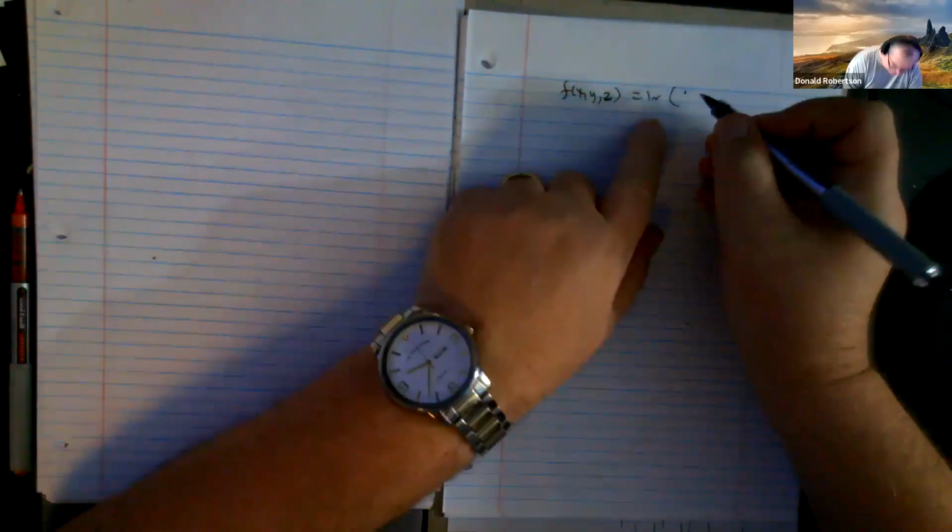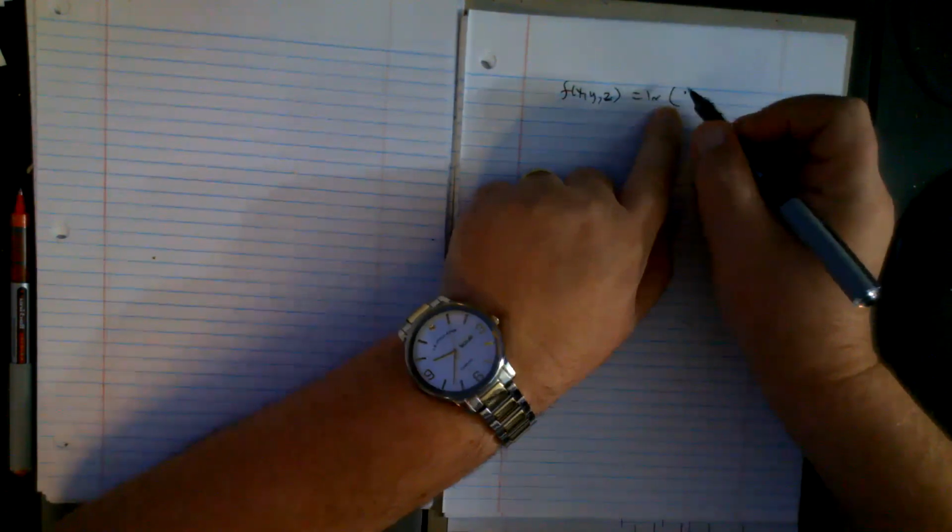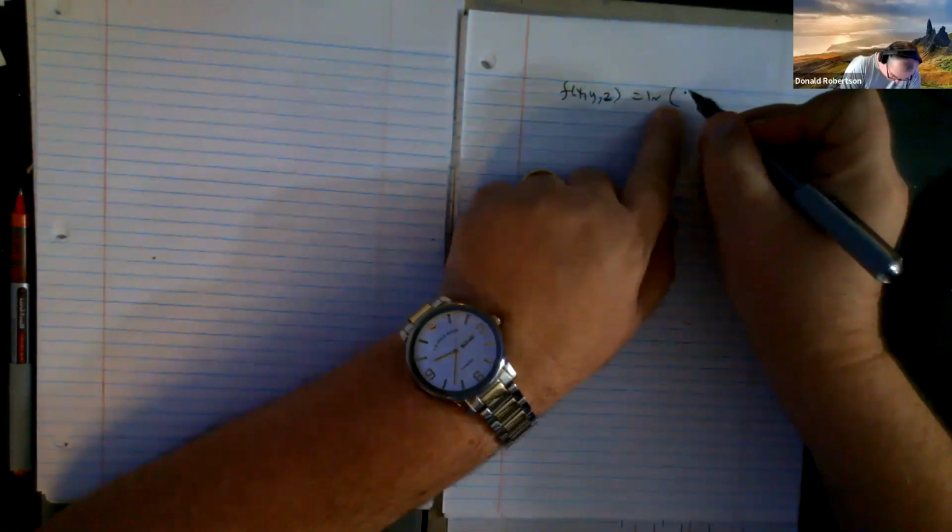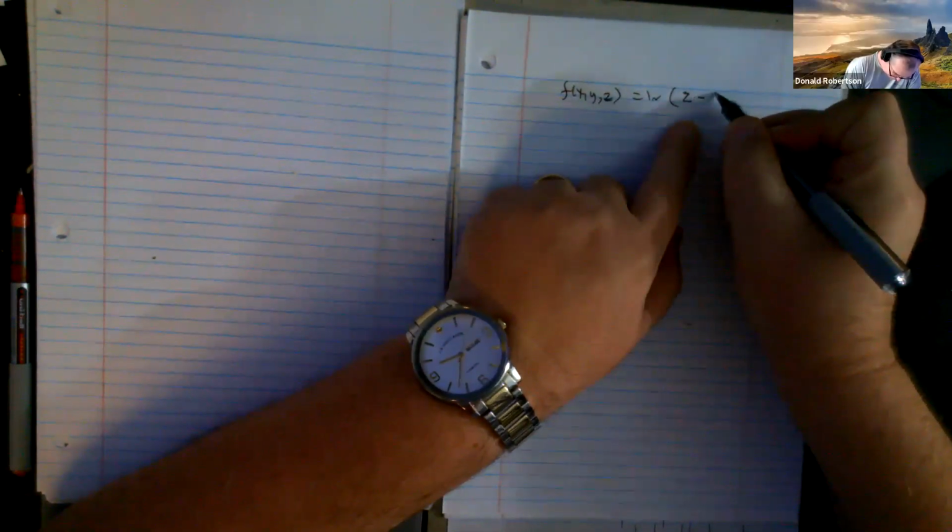Let f of x, y, z equal the natural log of z minus the square root of x squared plus y squared, and it was find the domain. Wind back.